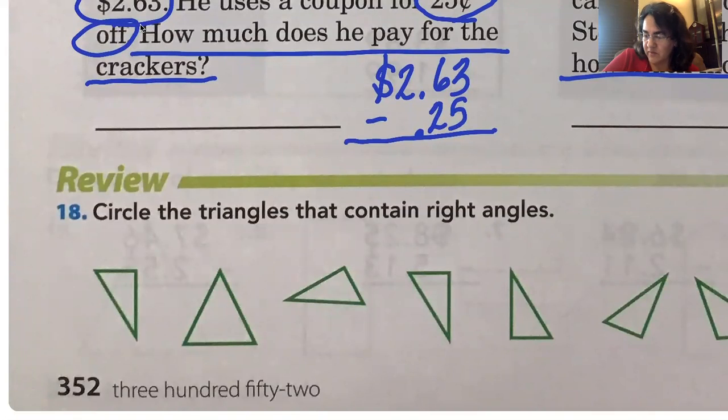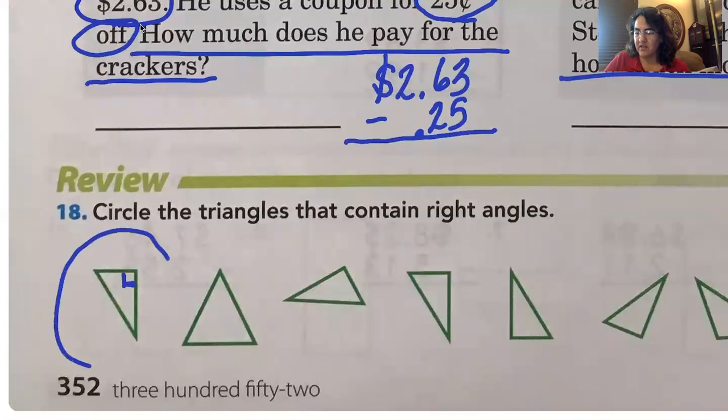So if we're not sure, we can see if we could draw a square there and make it a perfect square, right? So this one totally is a right angle. How about the next one? Would you say that this is a right angle? No, I can't draw a square there. Look, if I try, I'm going to get a very funny looking thing because it's not a perfect square. It'd have to come way over here to be a square.